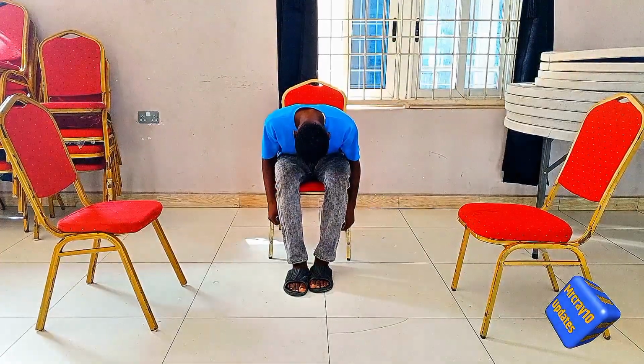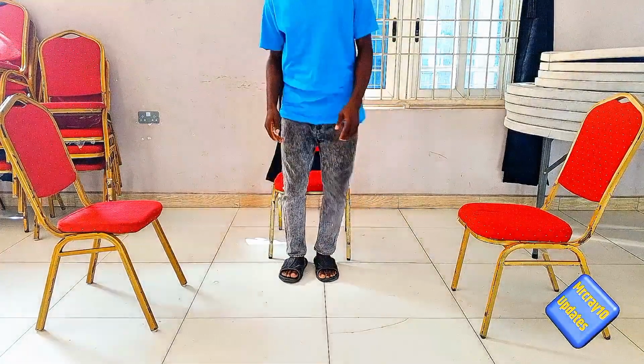Then you stand in front of one chair, maybe the middle one. Then you jump and sit down. Then you can now use your hand to swipe, just like what you see me do here. You can decide to use any other method. Now when you are done with the swiping through your left and your right hand, you can now bend your head like this just to disappear.